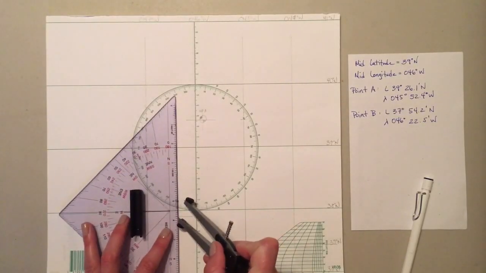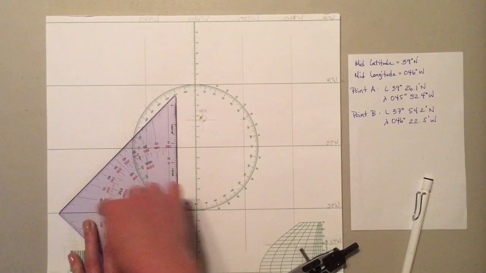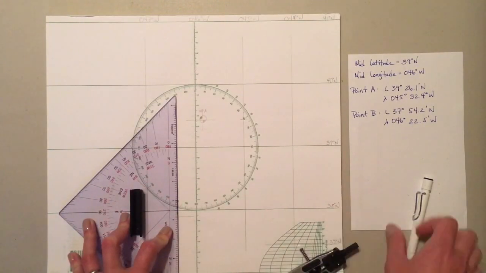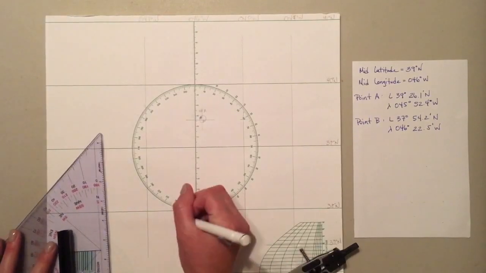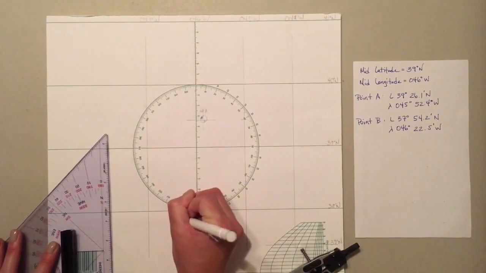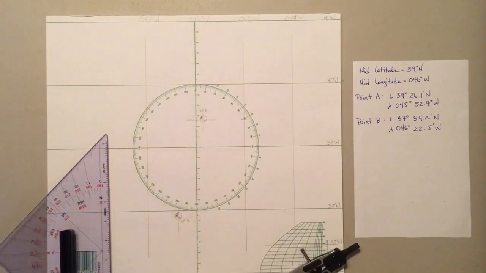A lot of times I'm just using my triangles to draw straight lines. I'm using this 90-degree angle here, right? So I just line up this angle on this horizontal, and I know that this is vertical so that everything comes out tidy. And here I have waypoint B. Right, so now I've plotted 2 positions on there.